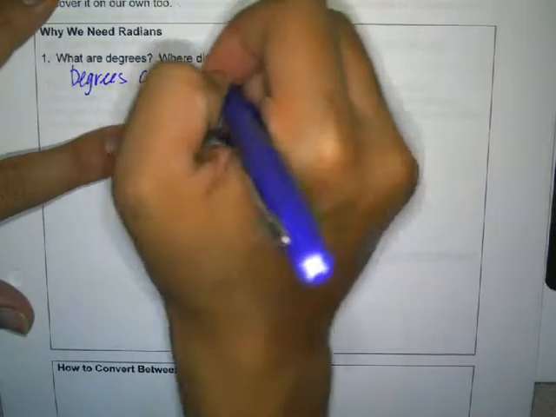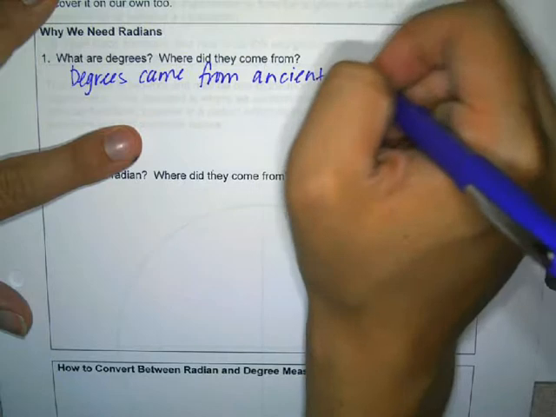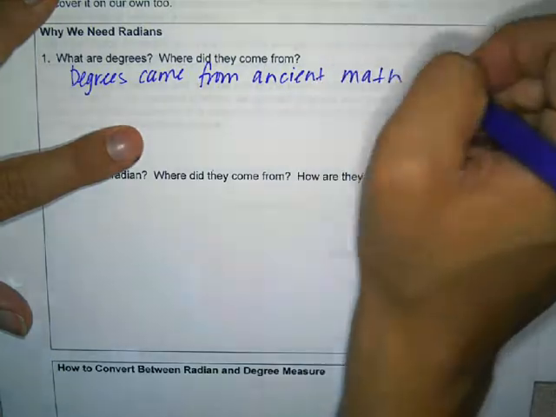Alright, so what are degrees? Where did they come from? Degrees came from ancient math dudes who divided a revolution.